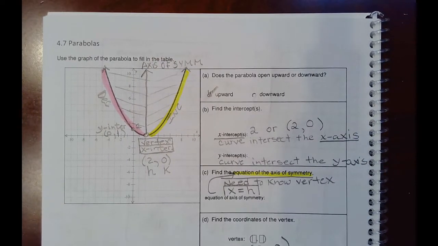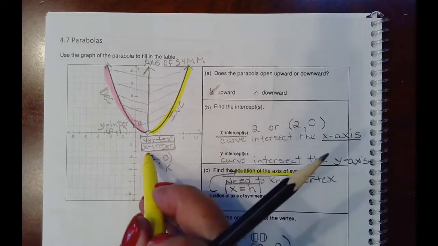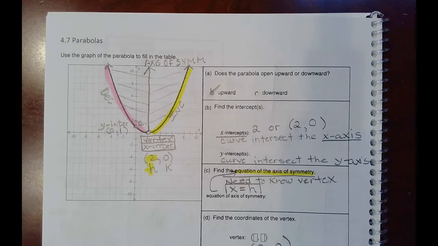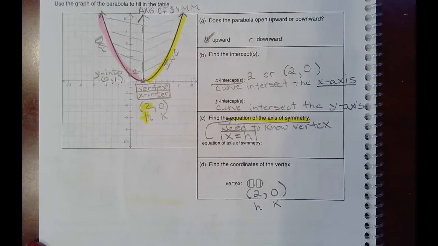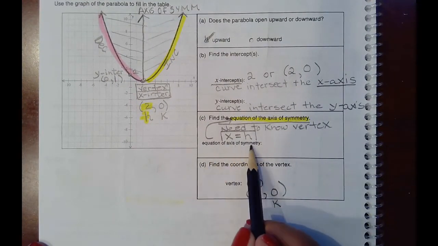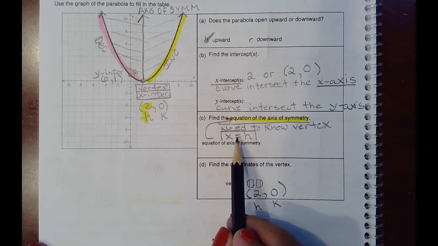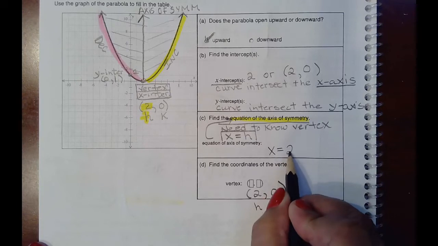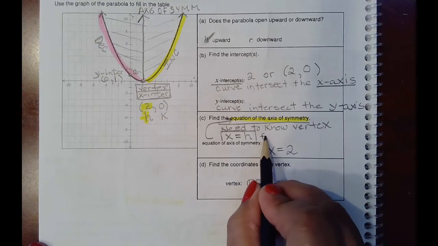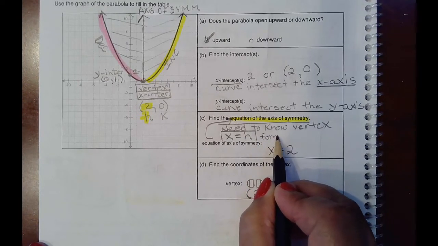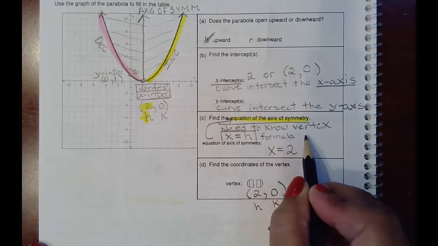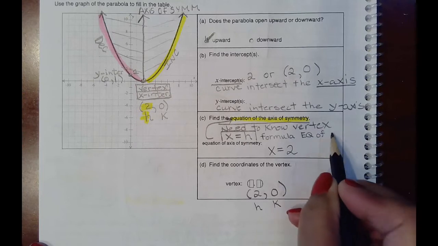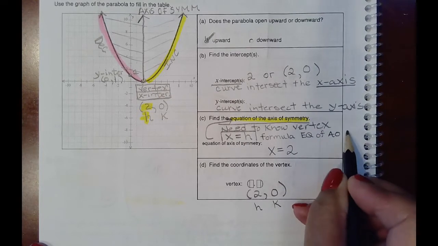Okay, what was the h value? Right here. It's actually the x coordinate at the vertex. So when asked to give the actual equation for the axis of symmetry, you will give x is equal to whatever that h value is. This is just the formula for the equation of the axis of symmetry.